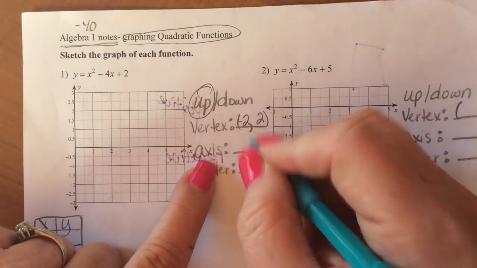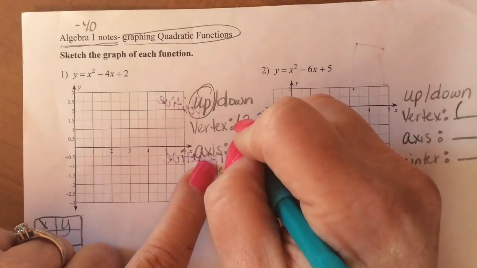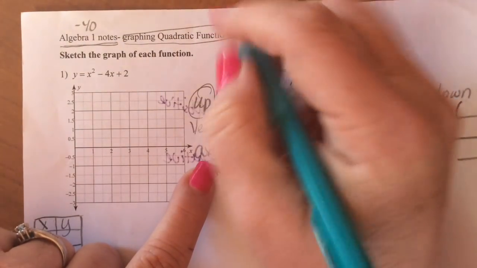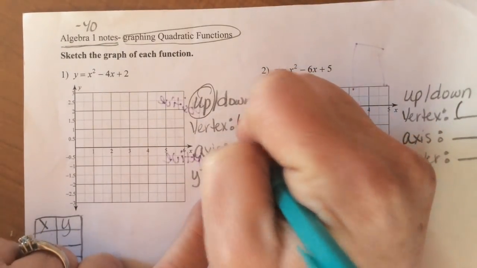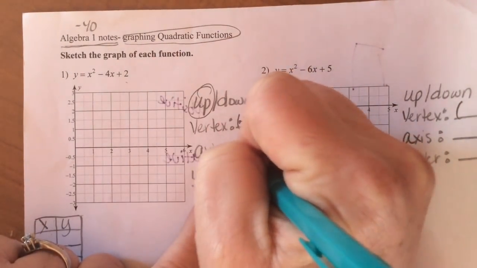The axis is this 2. Wait a minute, it was a 2, -2. My fault. That's not negative. This one was. Sorry. The axis is +2, and our y-intercept is a 2.